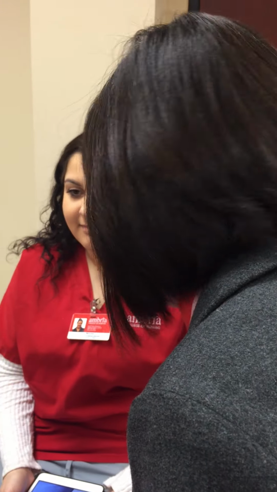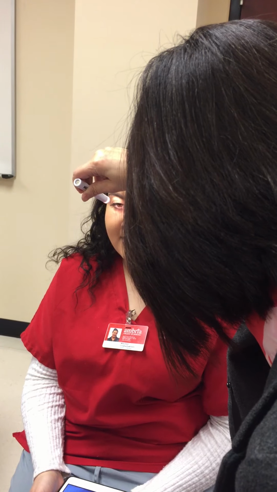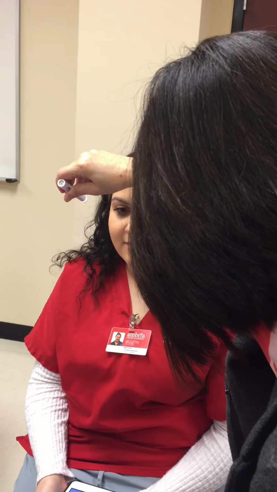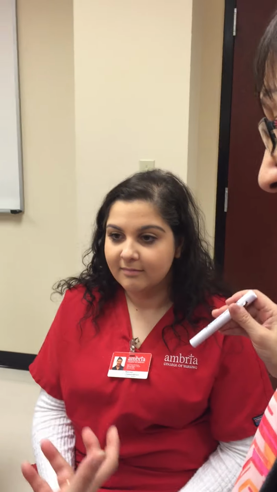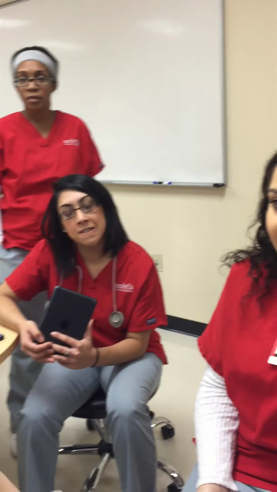Okay, so do the pupillary constriction first. Direct, and check the other eye. Consensual. So again, the same thing. Direct. It's just hard to see there because there's no light, and I'm seeing my reflection of myself in her eye.